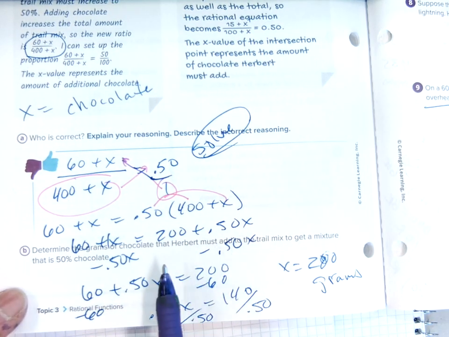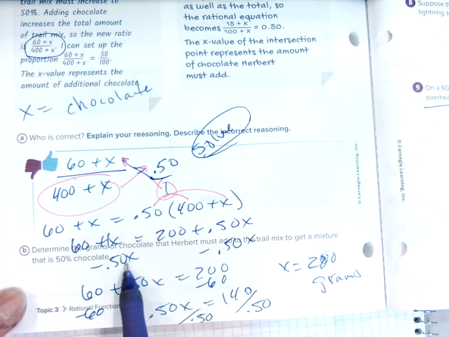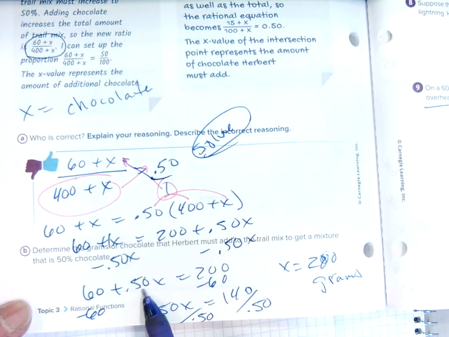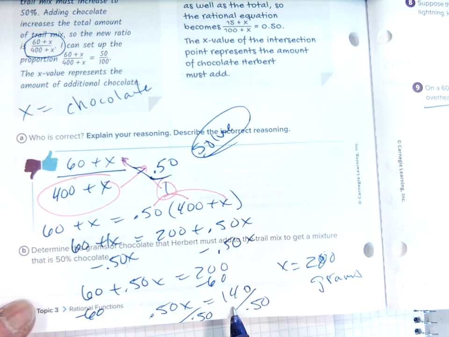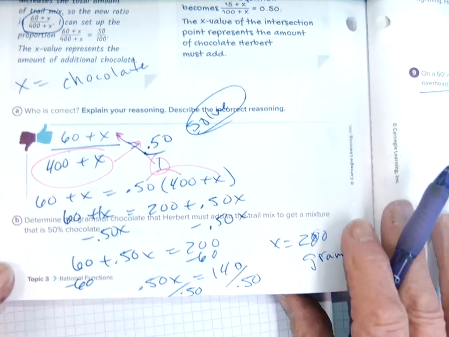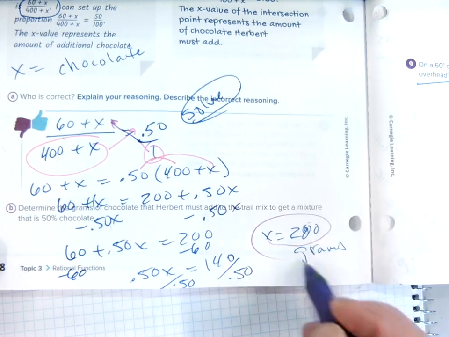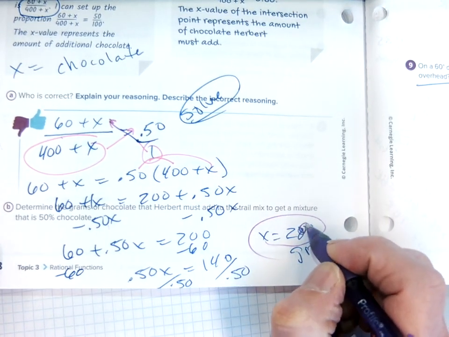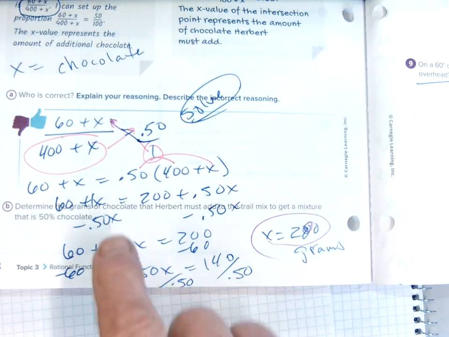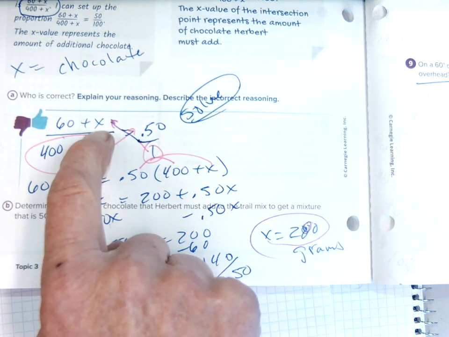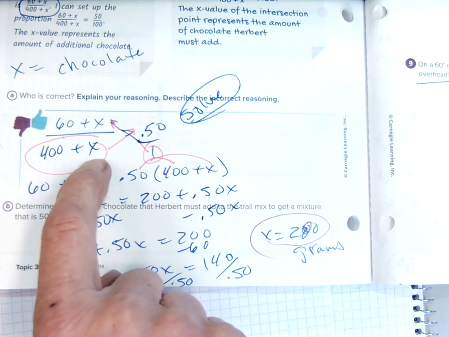I'm going to solve for x, so I went minus 0.50x, minus 0.50x, which gave me 0.50x. Then I subtracted 60, subtracted 60, and I got 140. Divide by 0.50, and I end up finally getting 280 grams of chocolate that needs to be added. Okay, so that's an average. The key is this: as you add chocolate to the chocolate mix, you're also adding to the total mix, so you add it to both.